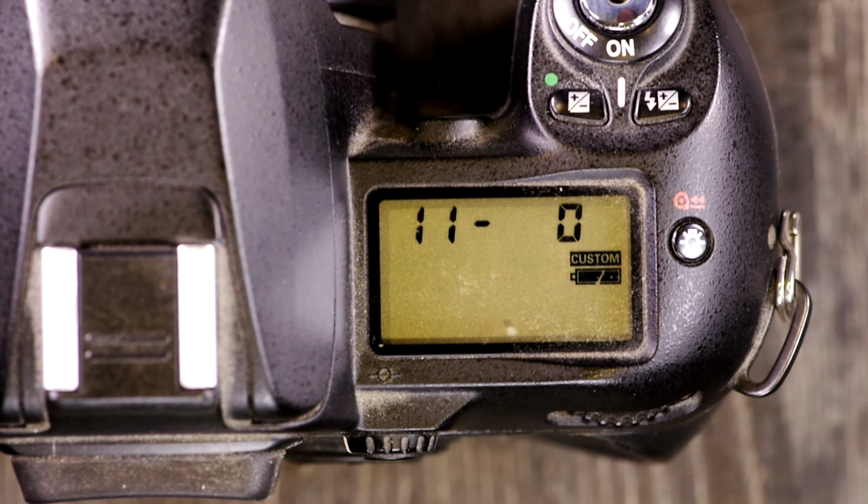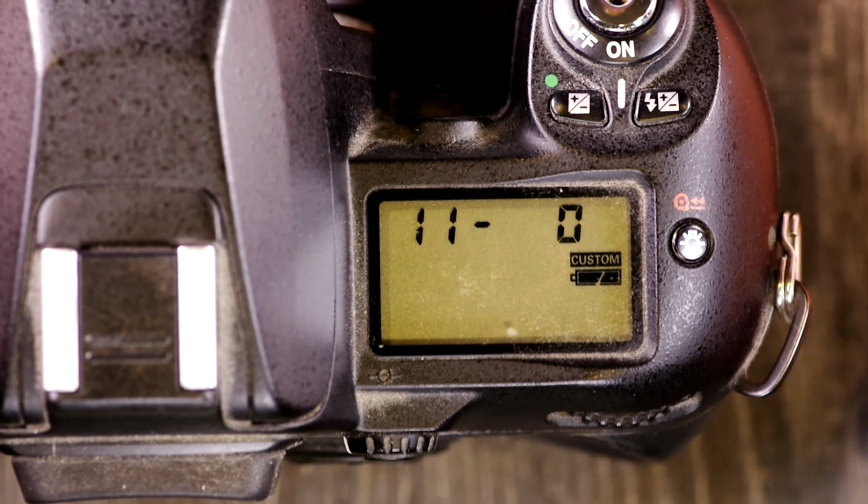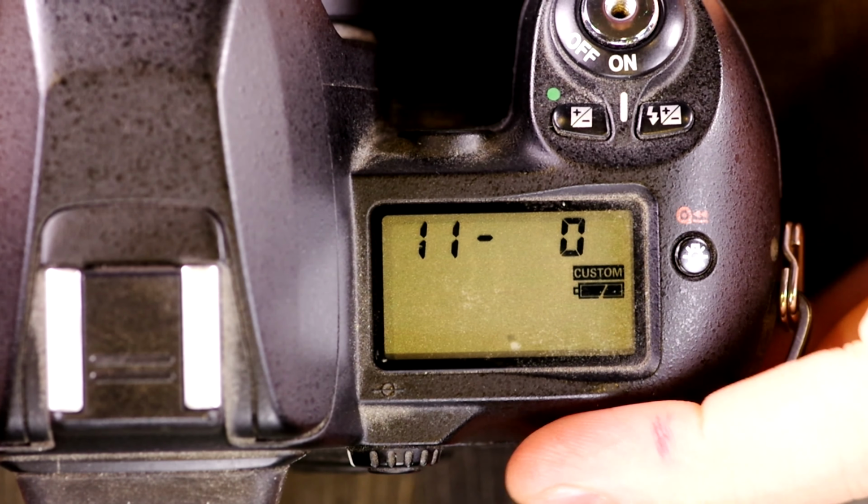So option 11 is strictly a matter of how you use your camera, the types of subjects you shoot, and personal preferences to which one of those modes you want to use.